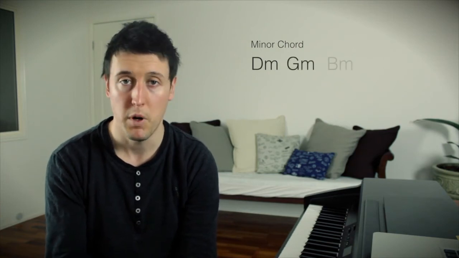So now another type of chord is a minor chord. Now the way we recognize a minor chord is because it's going to have the note name followed by a little m. So for example, this is a D minor chord. This is a G minor chord. And this is a B minor chord. So that's how the minor chords work.